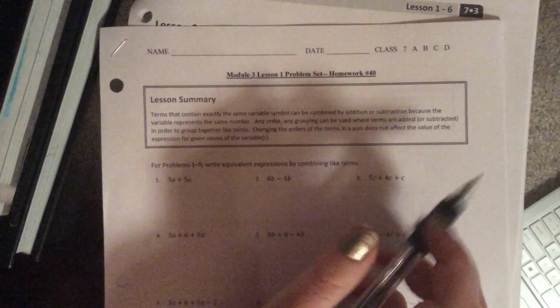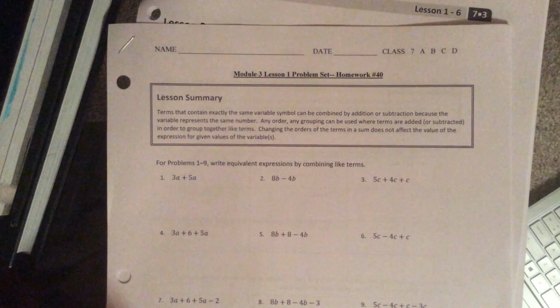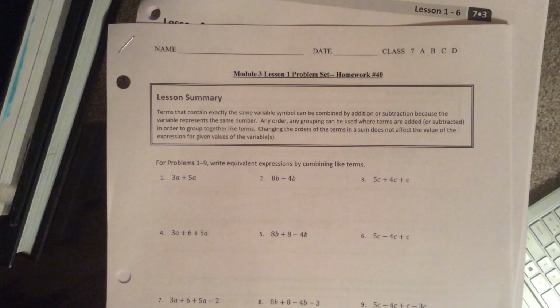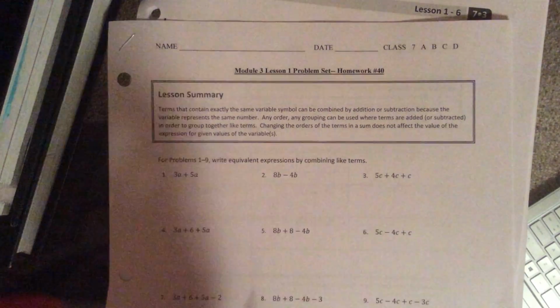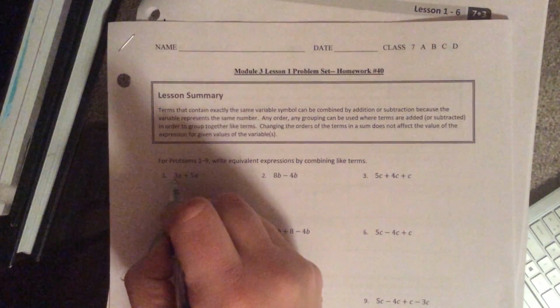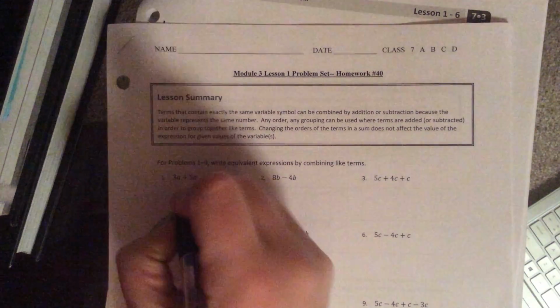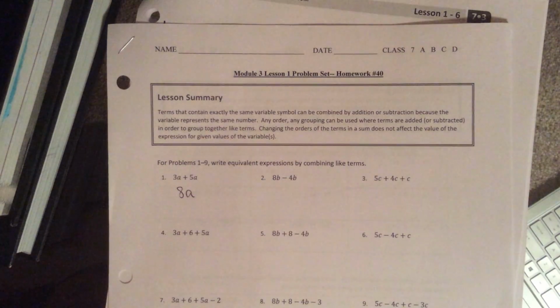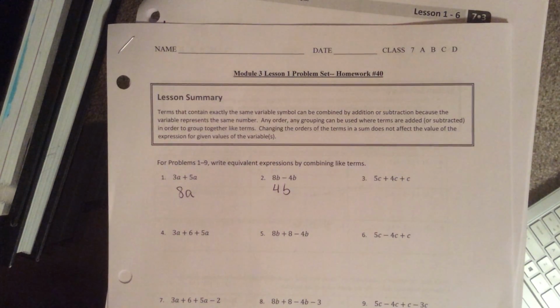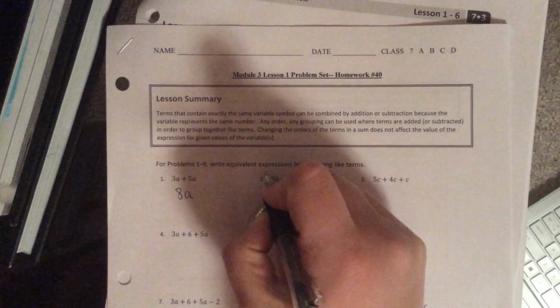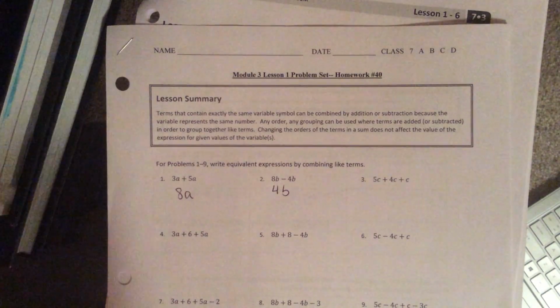So they want you to write equivalent expressions by combining like terms. So remember, like terms are like A's and A's together, B's and B's together, regular numbers and regular numbers. We're not taking an A and a B and making them an AB. No, we're not doing that, okay? So we have 3A plus 5A here. So all you're doing is adding the 3 and the 5 together to get 8, and A stays an A. So 2, 8B minus 4B gives you 4B. B stays a B. Although we're doing 8B minus 4B, we're not getting rid of that B. So this would be like writing B out 8 times and writing B out 4 times and taking them away.